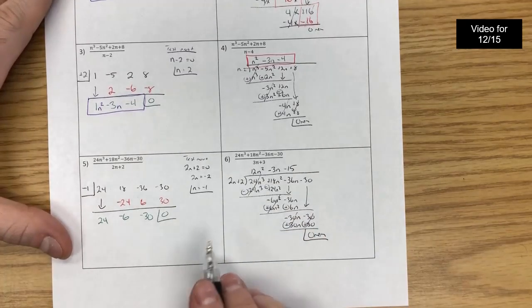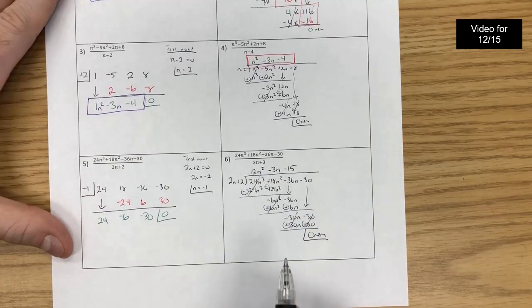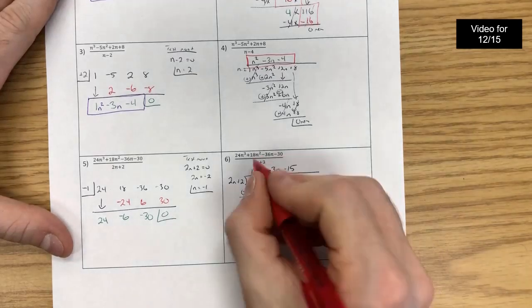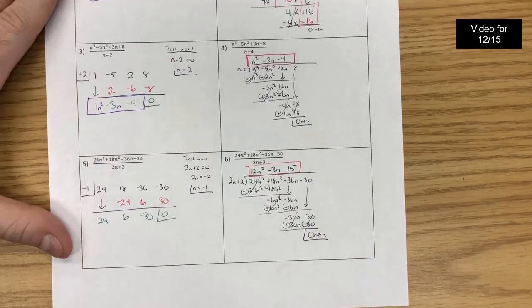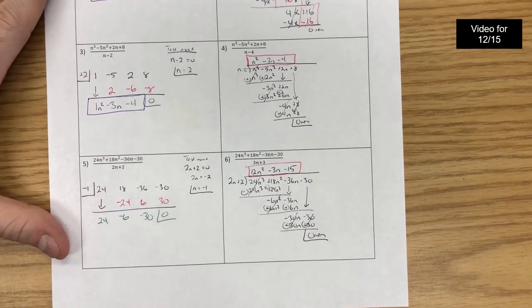And so yes, we do notice that it has a 0 remainder, but we notice something. My answer in this case is not the same as my answer when I plugged it in over here. And why might that be the case?